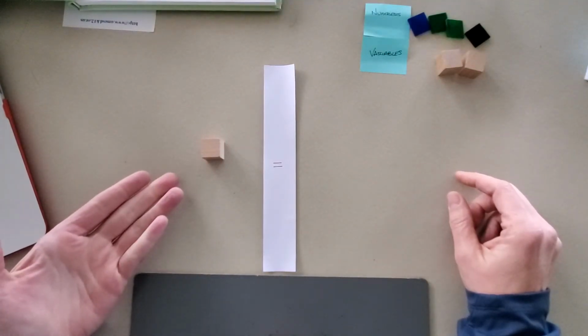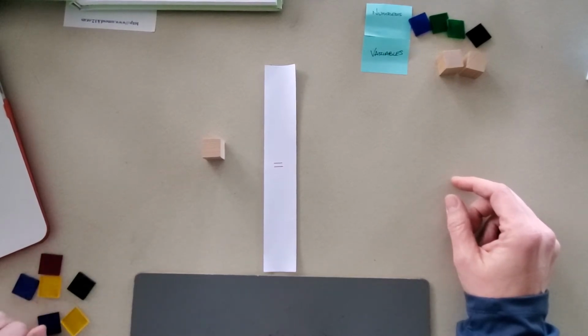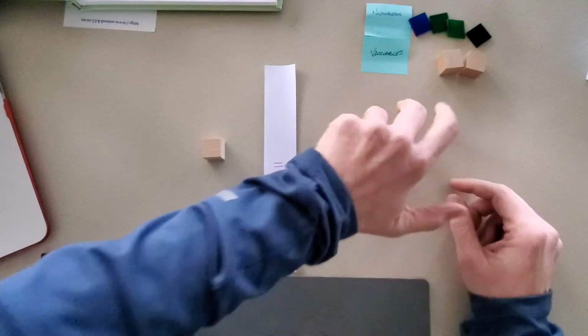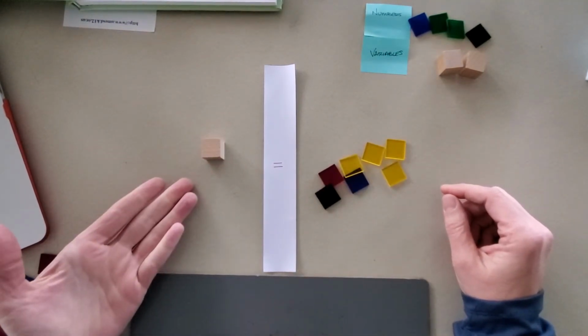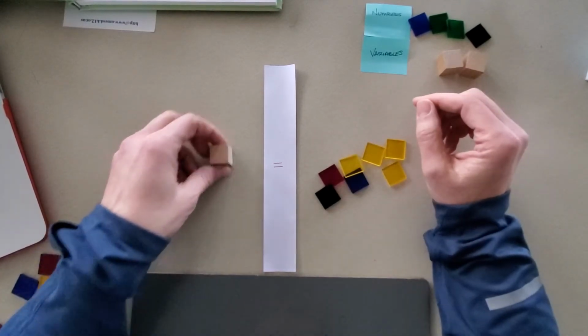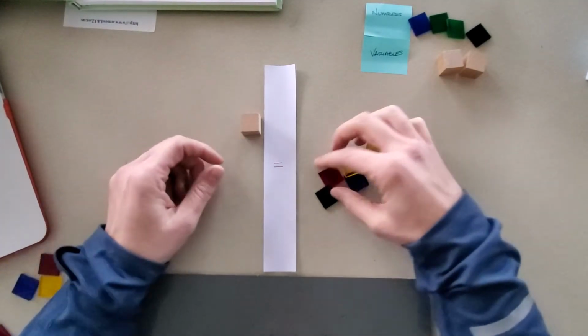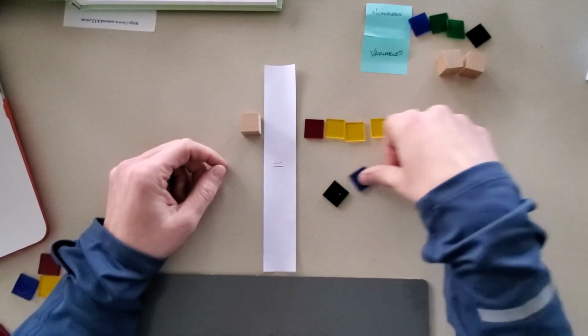One variable. Random number of numbers. So how much is this one worth? Well, here's how we do this. We line it up by the equal sign, and then we line up the other ones, and then we count.